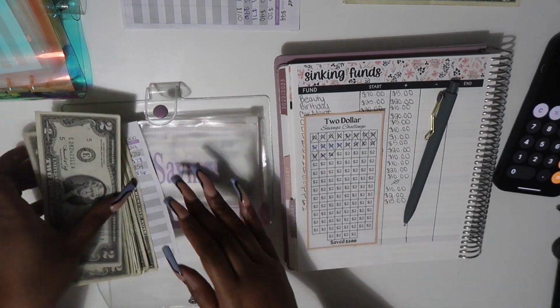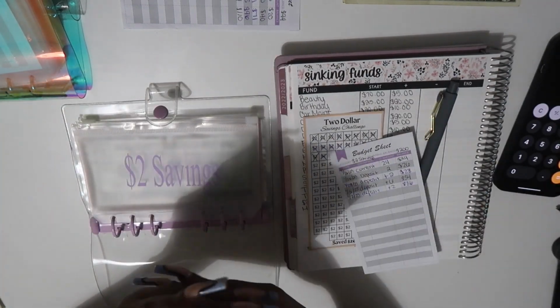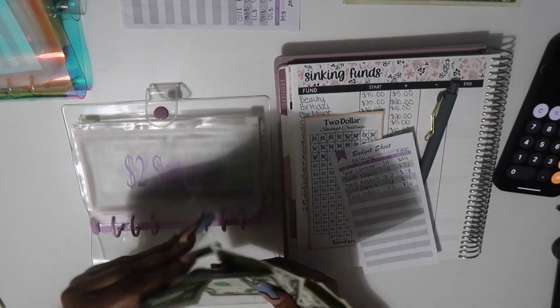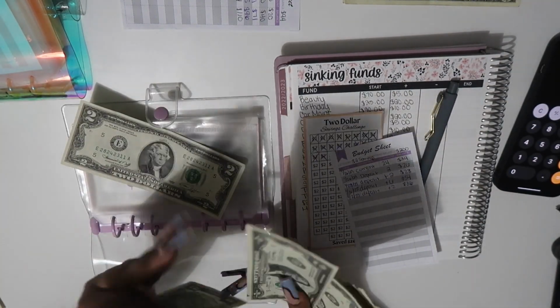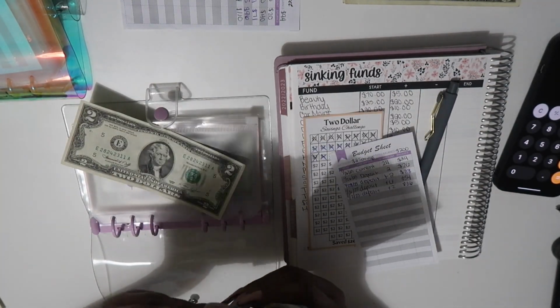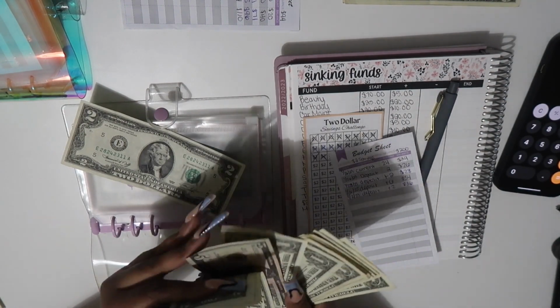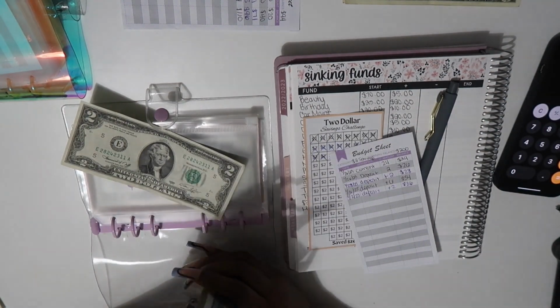Should I just condense this really quickly? I'm about to condense this really quickly. I have to leave one $2 bill in here because my dad gave that to me. So let's just condense this.